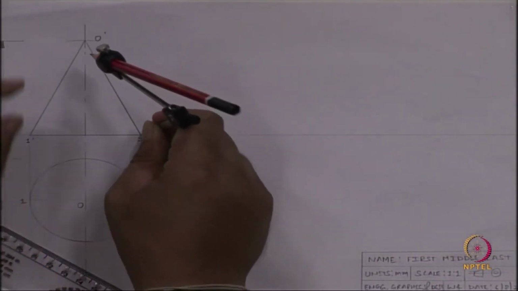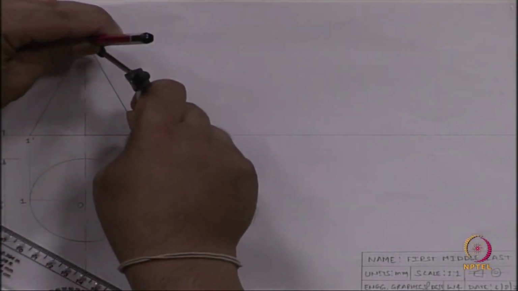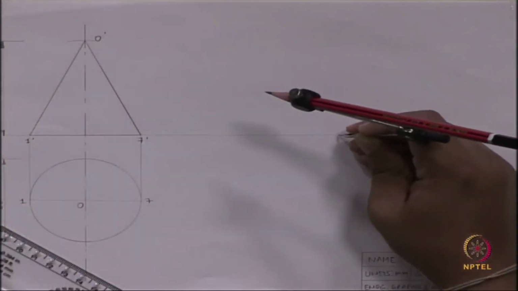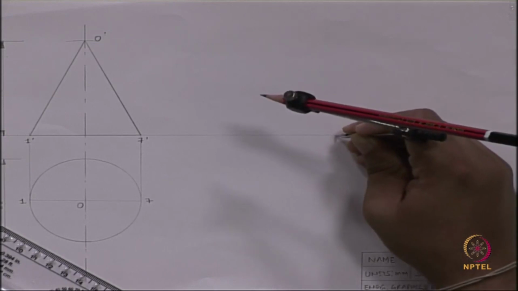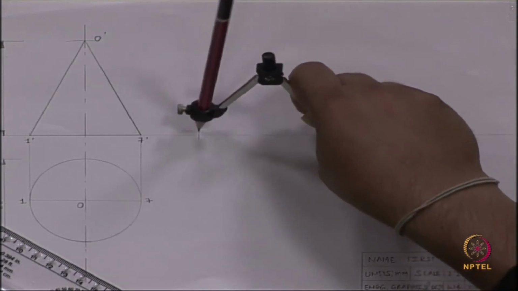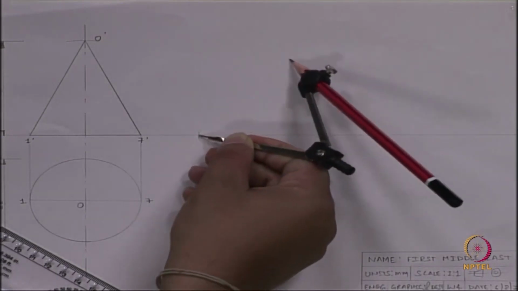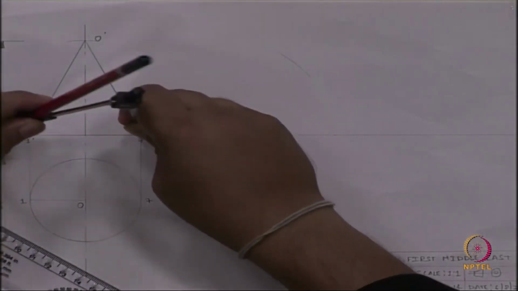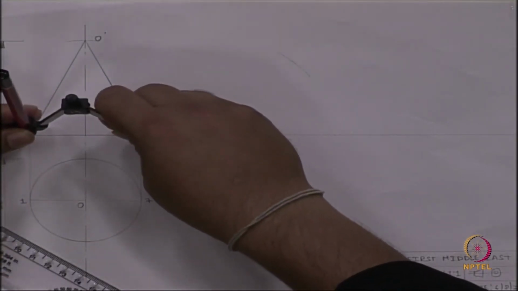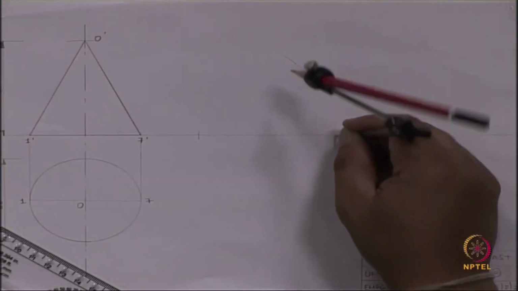In second orientation, this length will be there on reference plane. So we randomly take a point and make an arc equal to the slant. Similarly, since two slants are equal, we make another arc. Now for this base, we will measure this length and draw another arc.